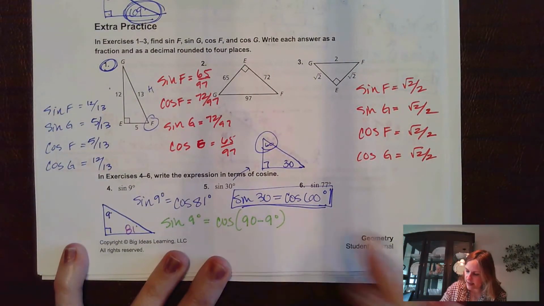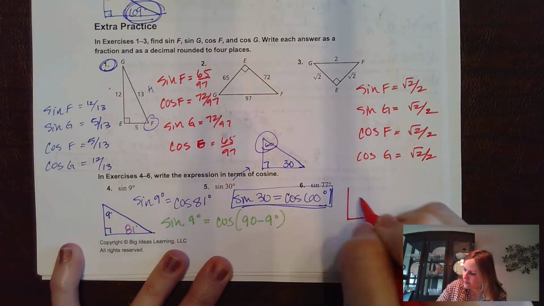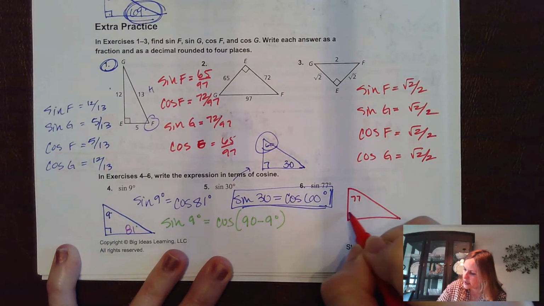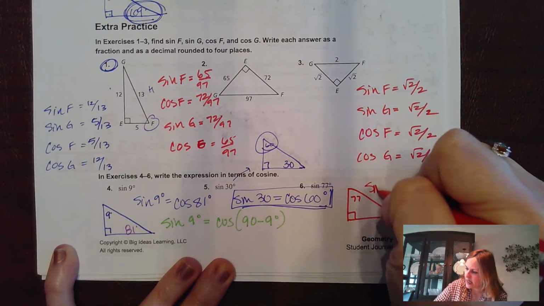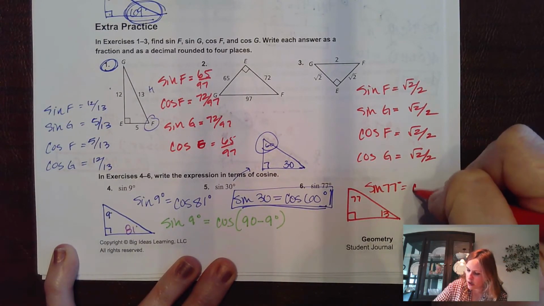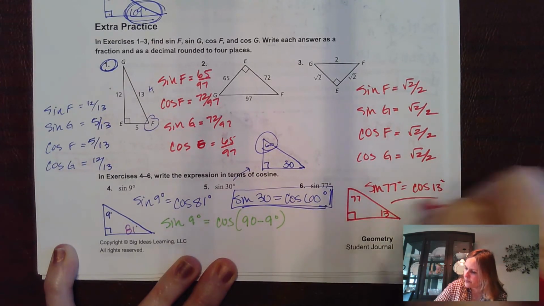For number 6, sine of 77. So the way I thought of this was if that was 77, then this had to be 13. So sine of 77 is equal to cosine of 13.